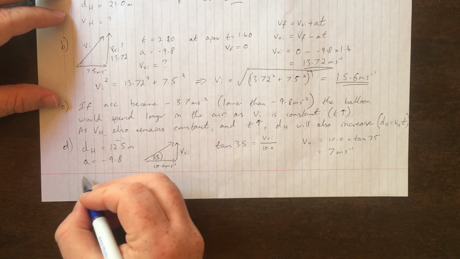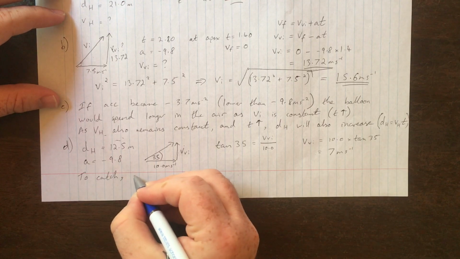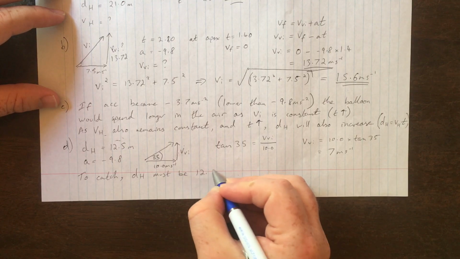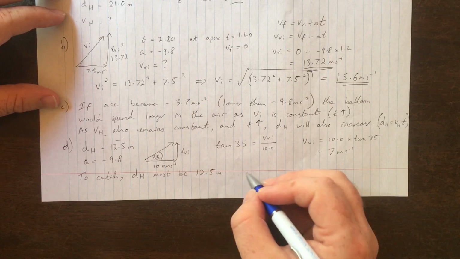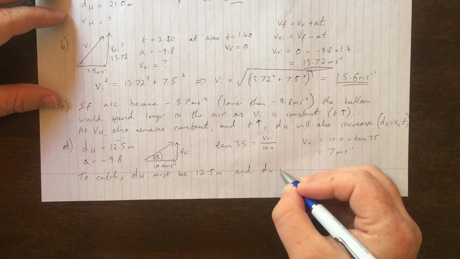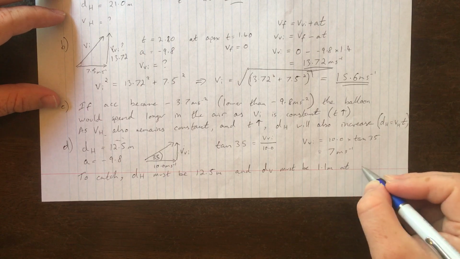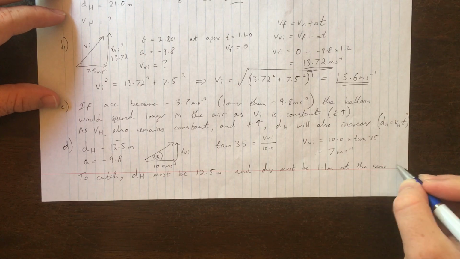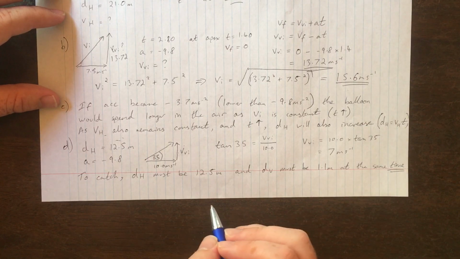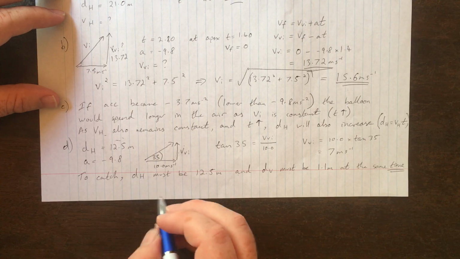So I'll jot that down here. To catch, dH must be 12.5 meters, and dV must be 1.1 meters at the same time. So time is going to be quite important for this. First off, we can work out the time that it's going to take to cover the horizontal distance of 12.5 meters.